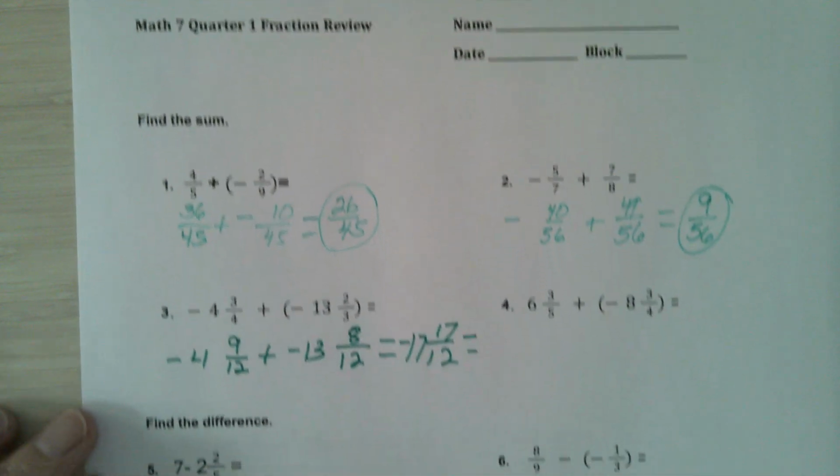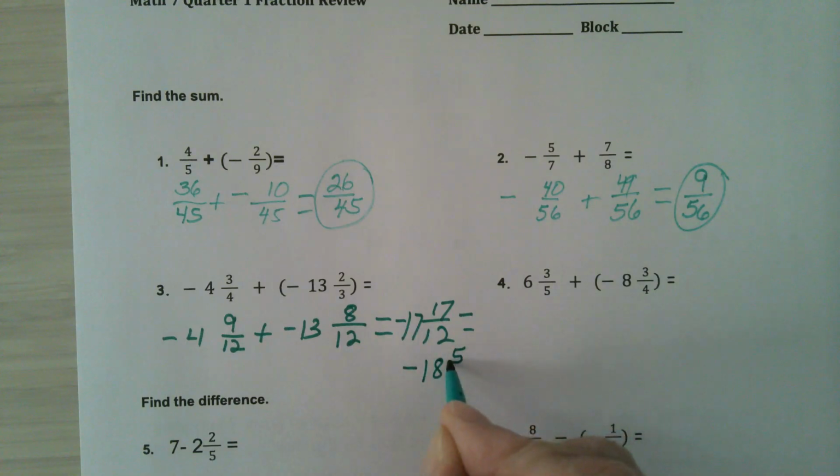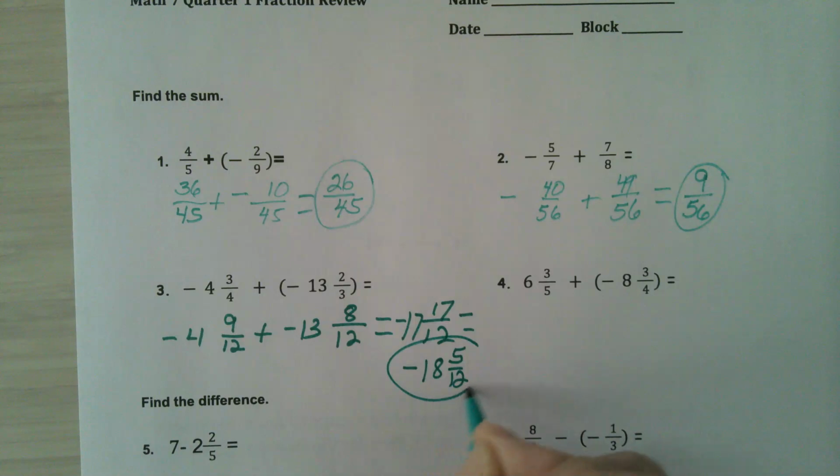Now, if this were a multiple choice, that answer might not be there. What's the answer for this problem going to be? Yes, Beck. Negative 18 and 5/12. That is correct.